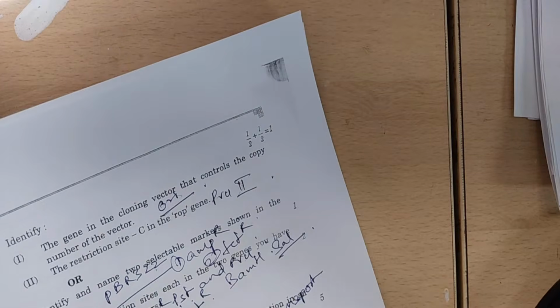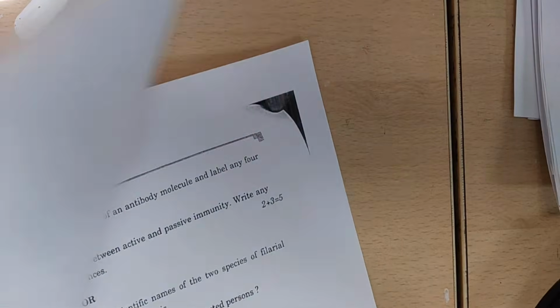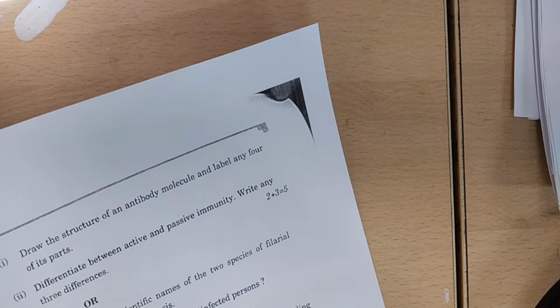Set 2 MCQ we have already done, beta. We have done the set 2. She is asking about the 32 question. Reena is asking about the 32 question.